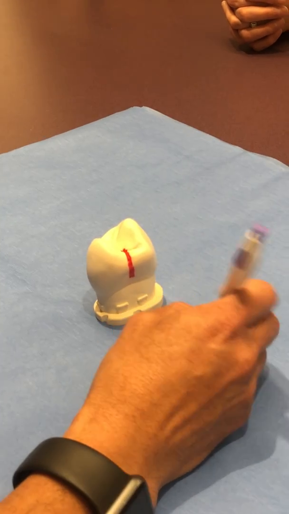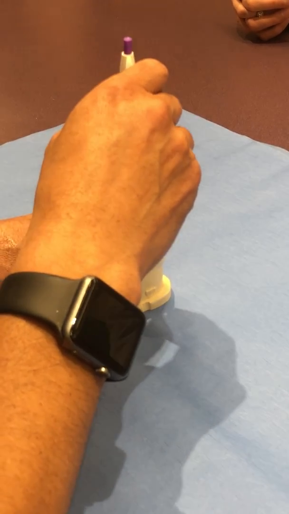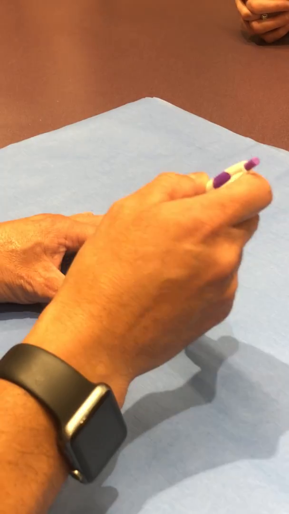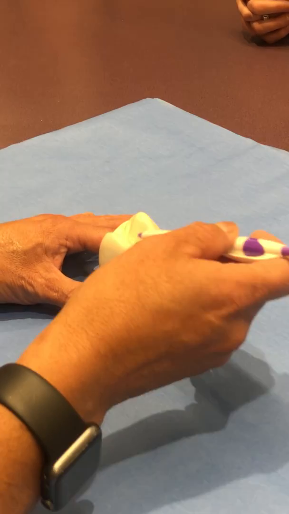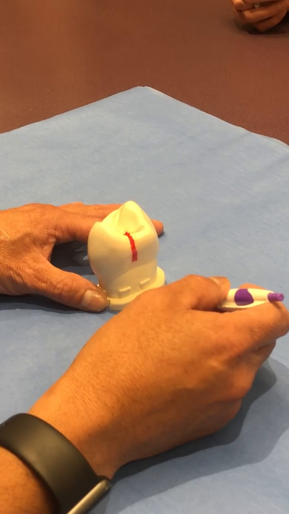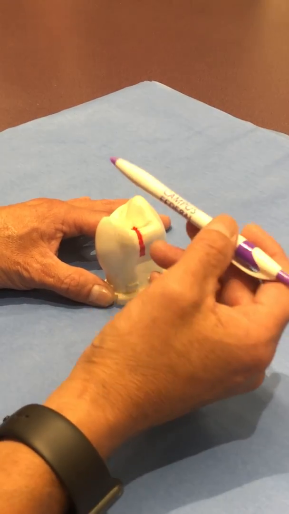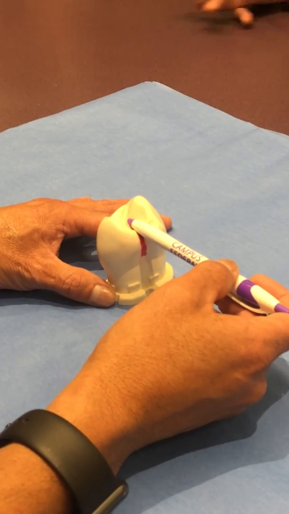The quiz answer is different. Okay, it's coming from the pit, going across the marginal ridge all the way to the proximal. So it's coming from the occlusal all the way to the proximal, makes a developmental groove. So it's a mesial marginal developmental groove. It is only on the upper first premolar.